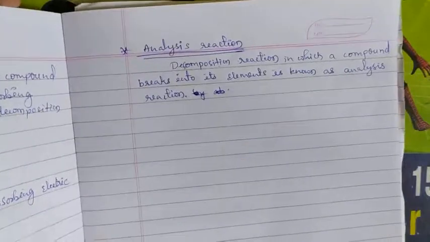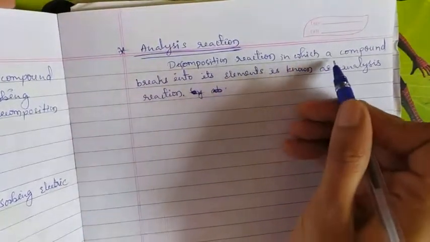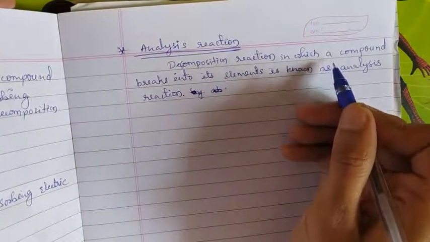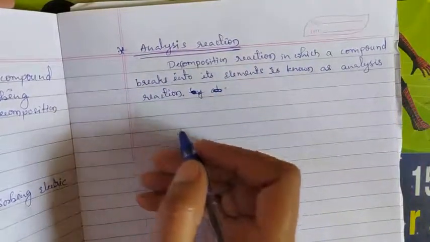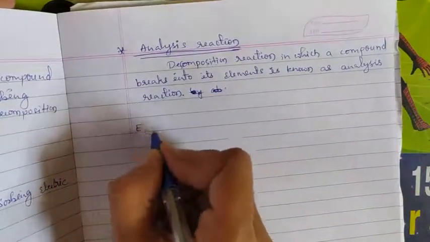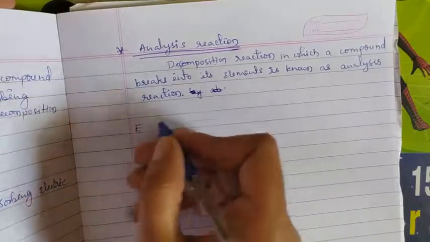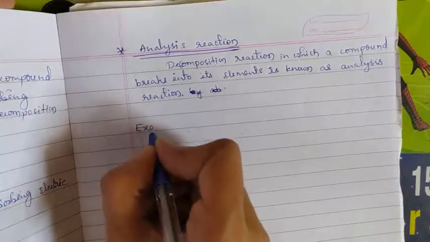Okay, so a decomposition reaction in which a compound breaks into its elements is known as an analysis reaction. Now we will understand this kind of reaction with examples.